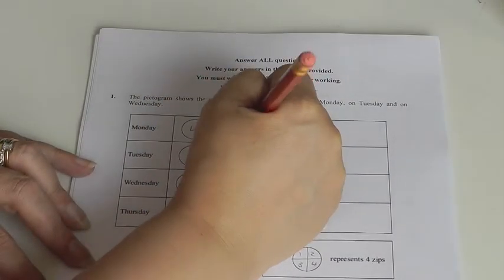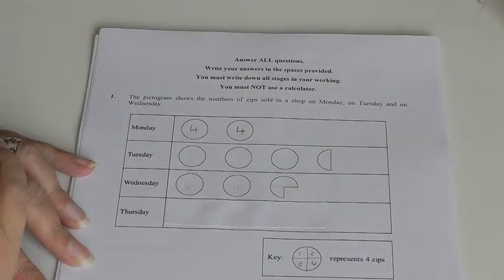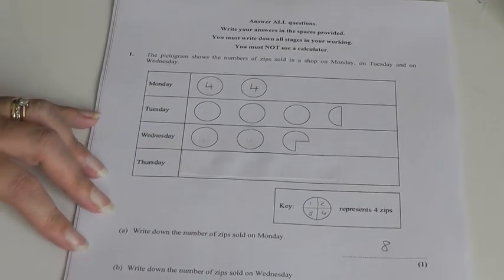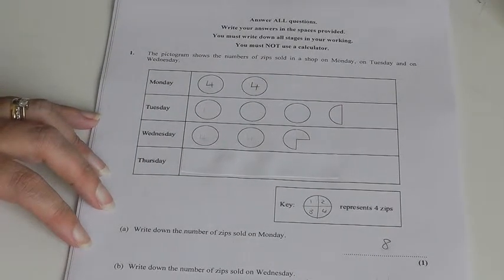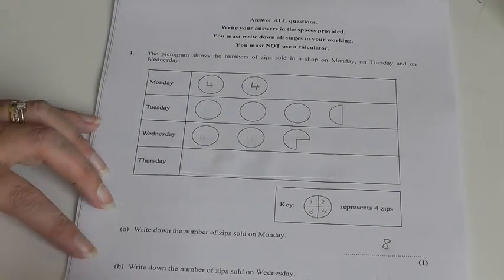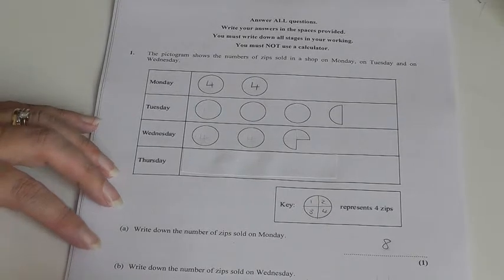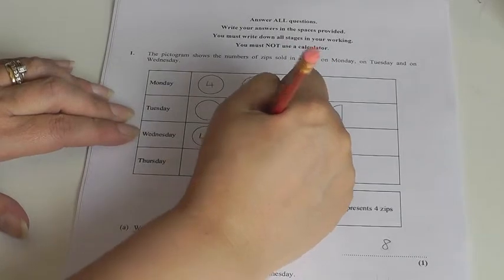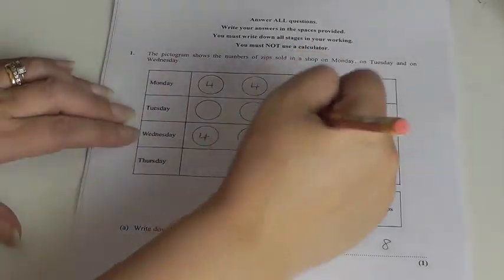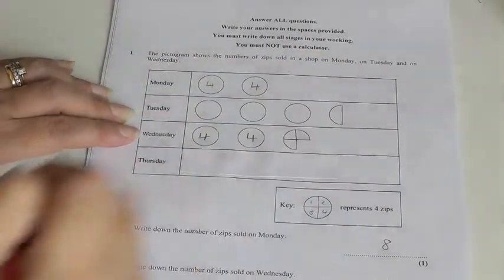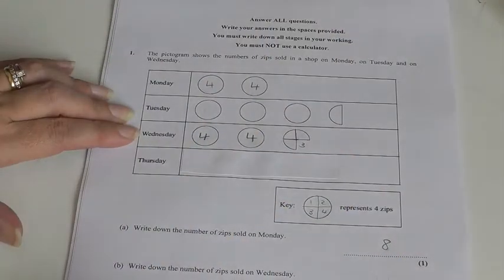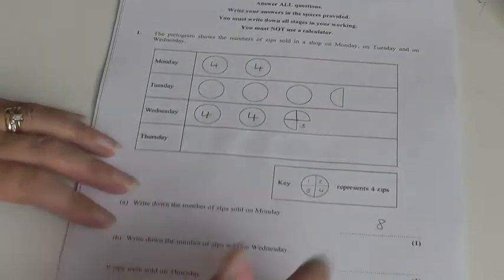There are 2 complete circles, each one's worth 4, and 4 plus 4 is 8. So the answer to question 1 is 8. The second part of the question is to write down the number of zips sold on Wednesday. Looking at Wednesday, I have 2 complete circles, each worth 4, and I have one that has 3 parts to it. 4 plus 4 plus 3 is 11.